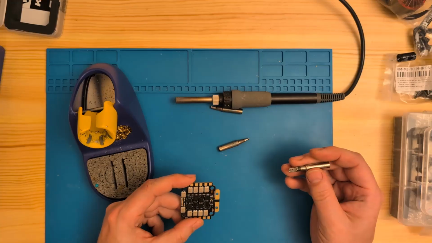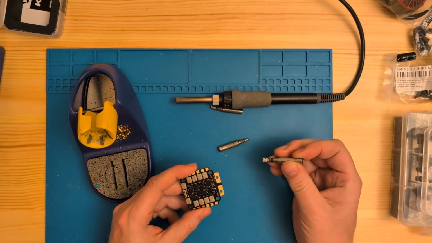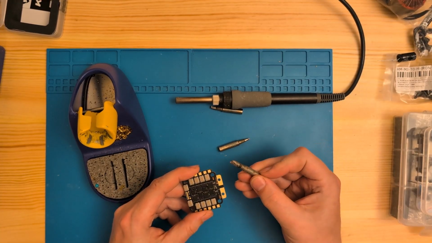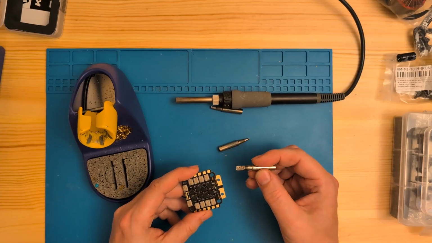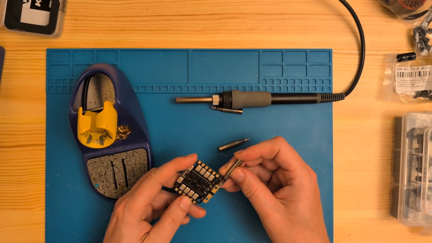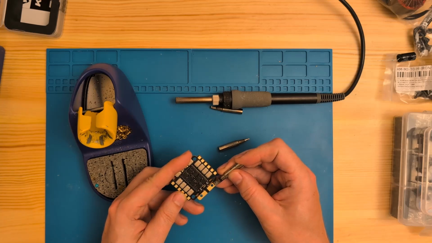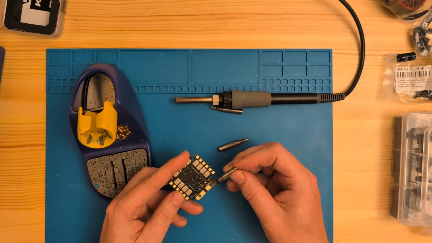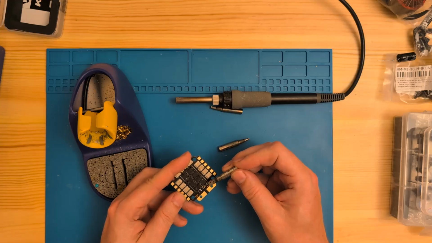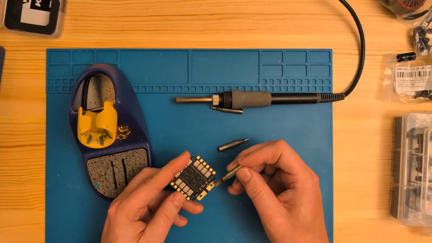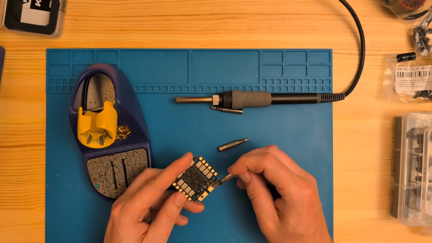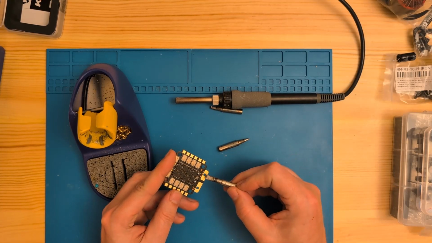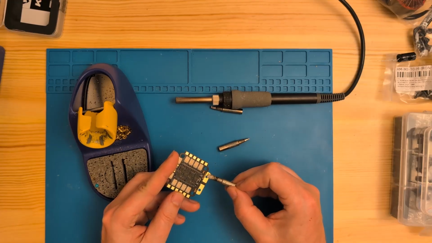To solder your power cable to the board, you need a big enough tip, and usually at least one dimension of this plate is equal to the dimension of the tip itself. It should not be bigger, because in this case you can damage other components or overheat the board, but it should be the same by at least one dimension. The second dimension is a little bit bigger, but it's okay.